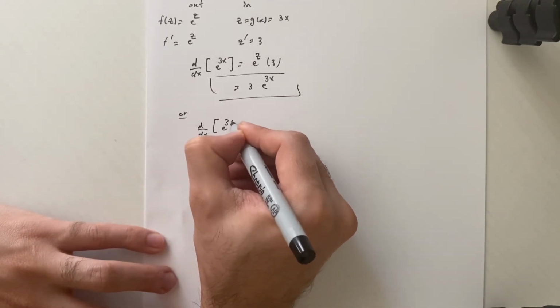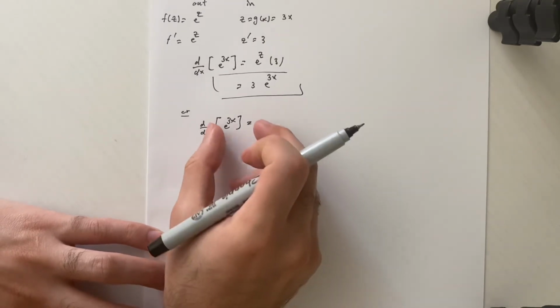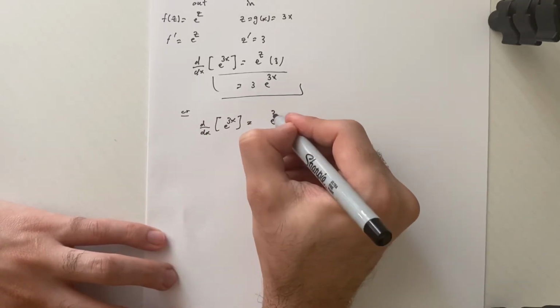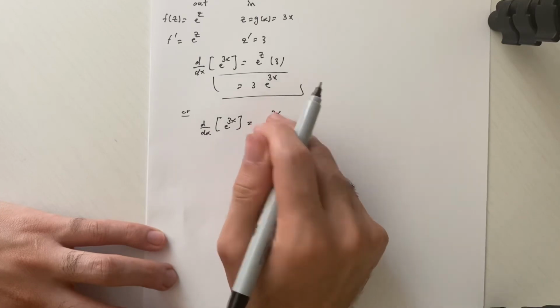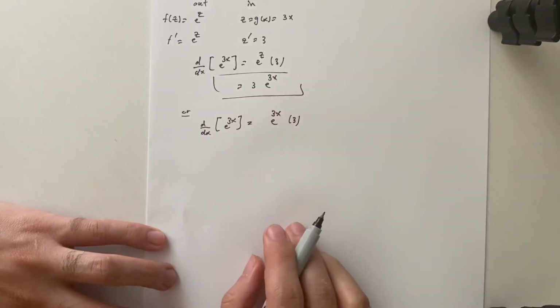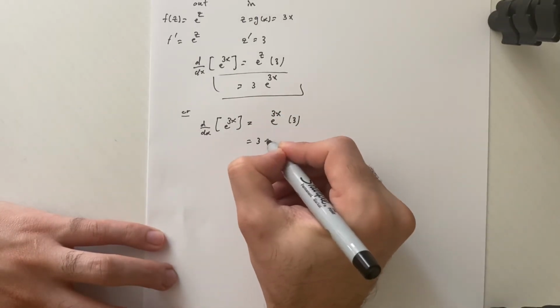Or what we can do is take the whole term's derivative, where the exponential will be the same thing, e to the 3x, and then multiply it by the derivative of the inside, which, using the power rule, is 3.